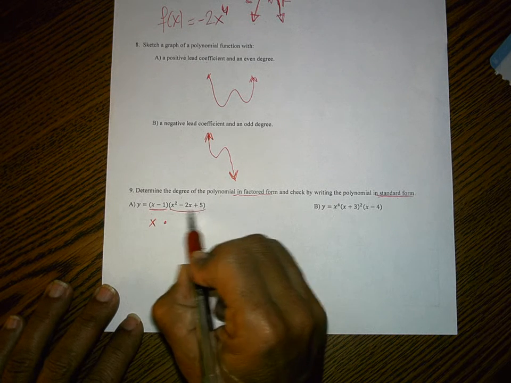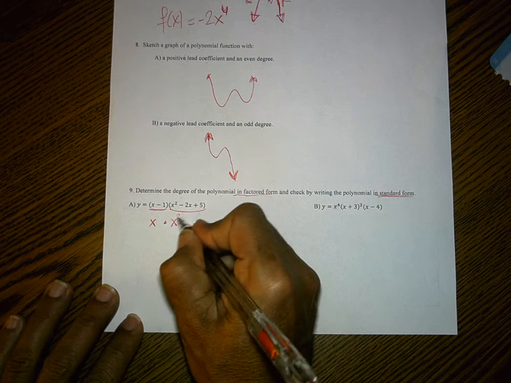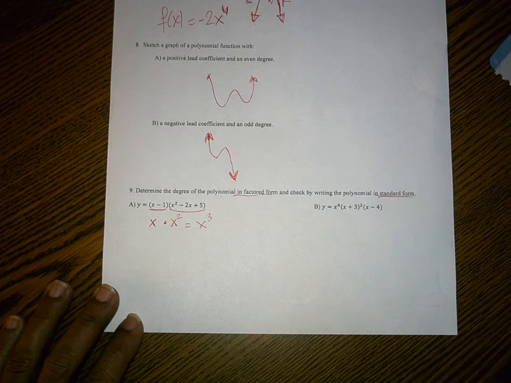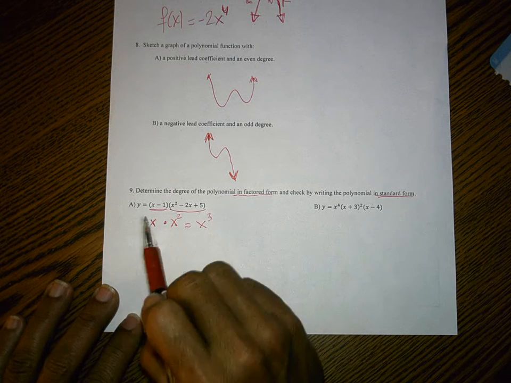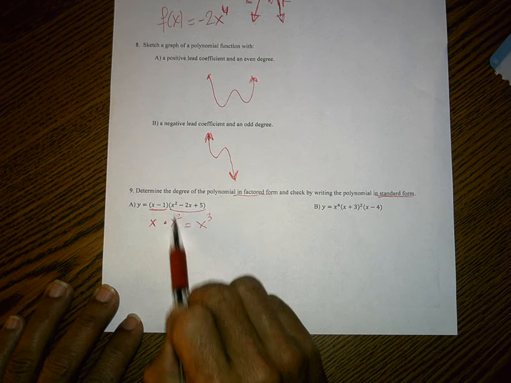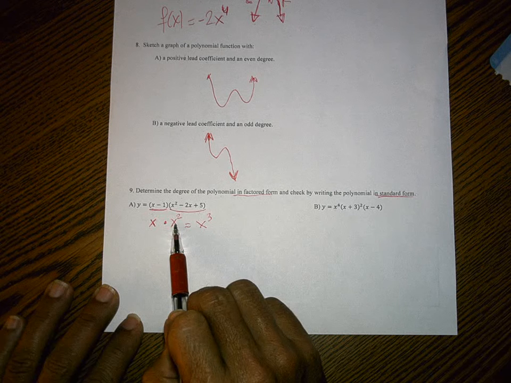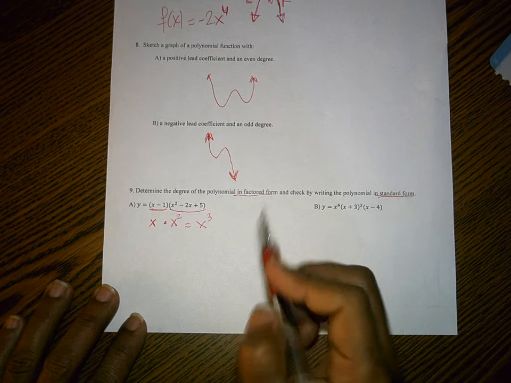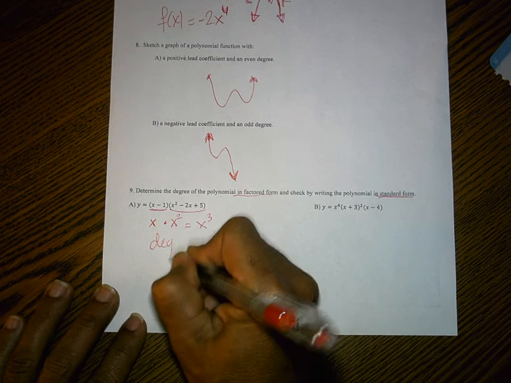It's x squared, okay? So if you multiply the x times the x squared, you'll get x cubed, to the third power. I just took the x from the first, and I took the x squared from the second factor. And when I multiply them, I get x cubed. So I think the degree is 3. So the degree is 3.